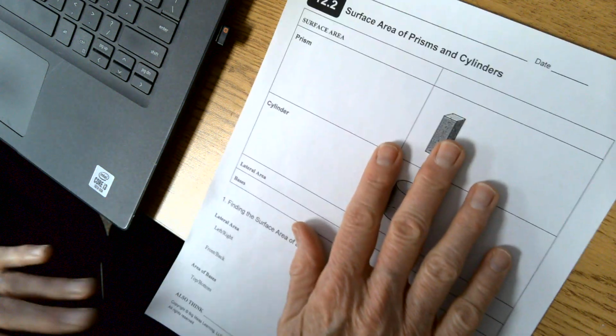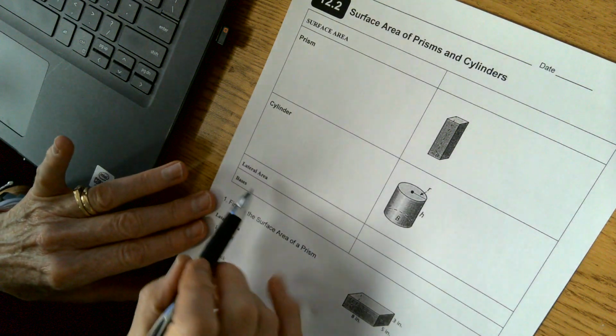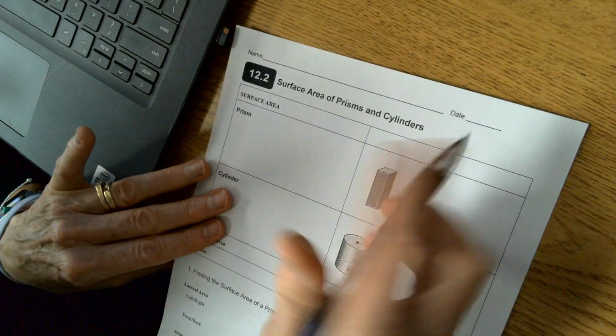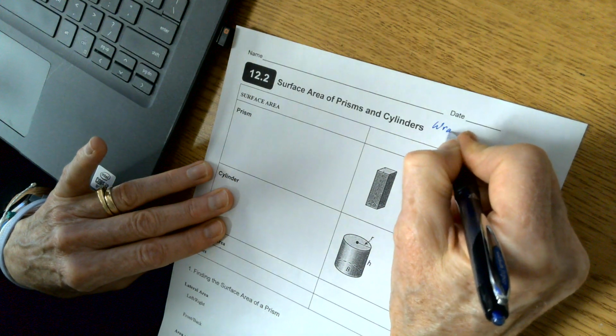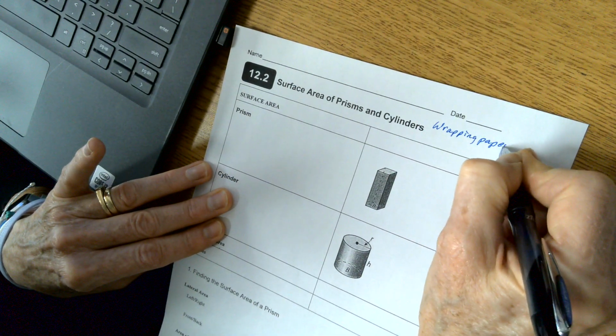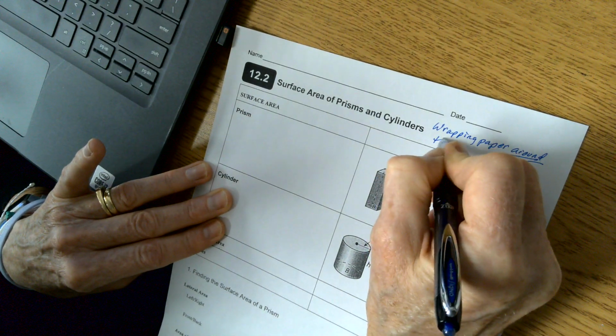Okay, guys, here goes surface area. This is harder. This is wrapping paper, okay? When we're talking about this, we're talking about wrapping paper around the shape.